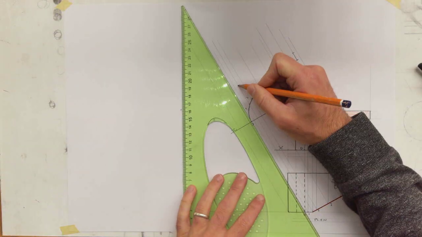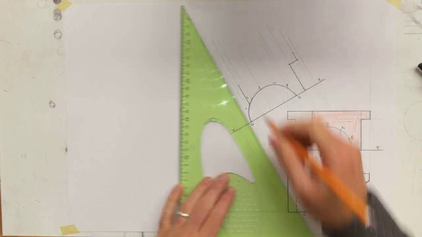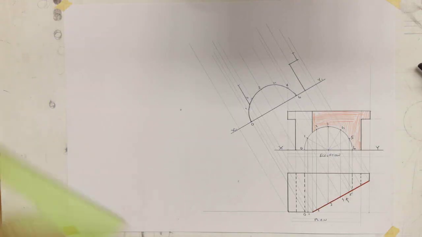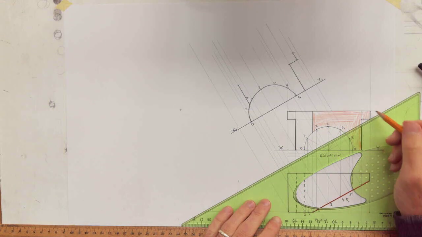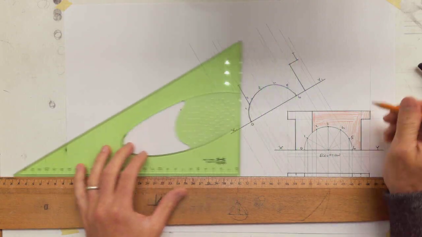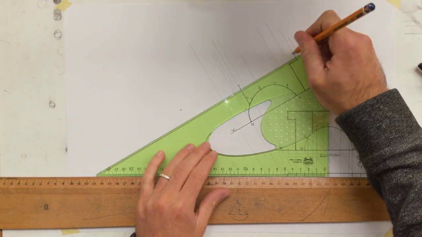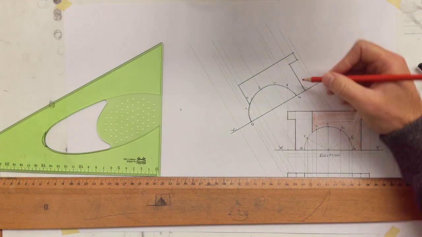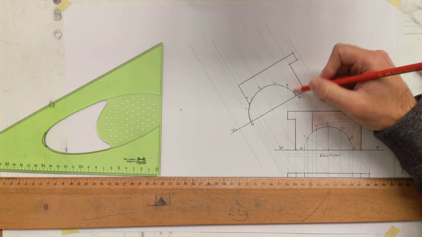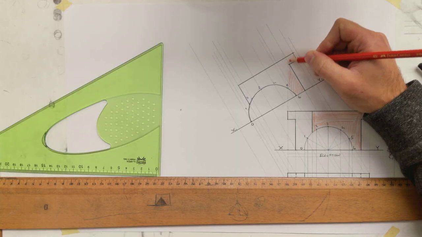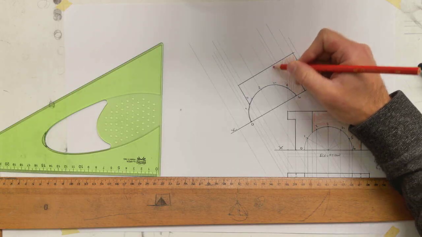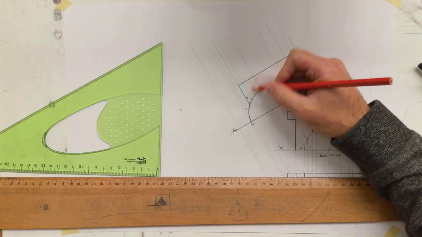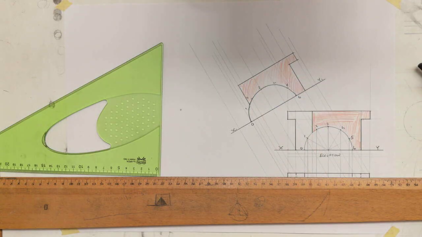Now I have that line there. And that goes all the way back to my first point over here, which is up in that part there. What I've now drawn in is the true shape of the cut surface. So that's where I'm going to get most of my marks if I was asked this in a question, getting that cut surface. And now what I want to do is draw the rest of the object.